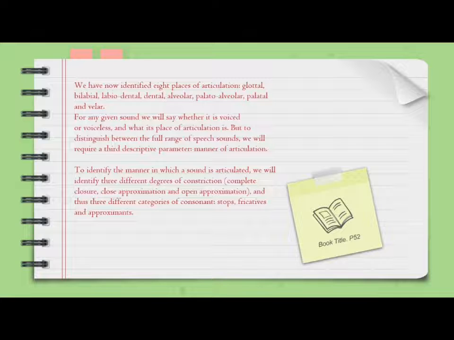For any given sound, we will say whether it is voiced or voiceless, and what its place of articulation is. But to distinguish between the full range of speech sounds, we will require a third descriptive parameter.